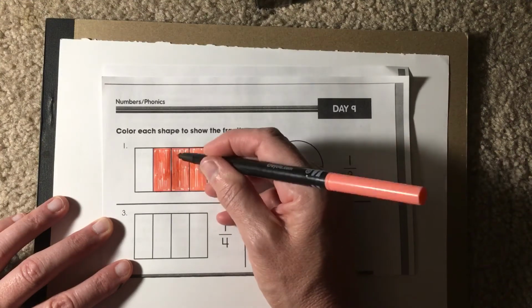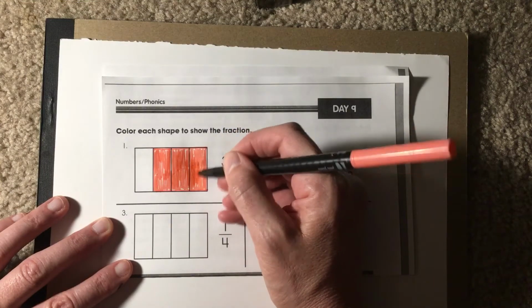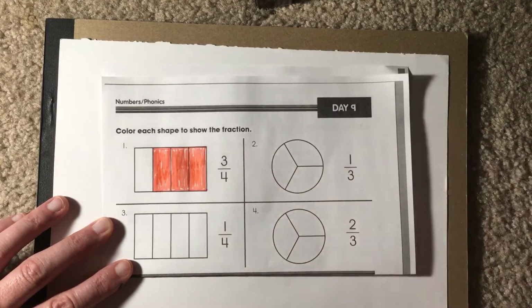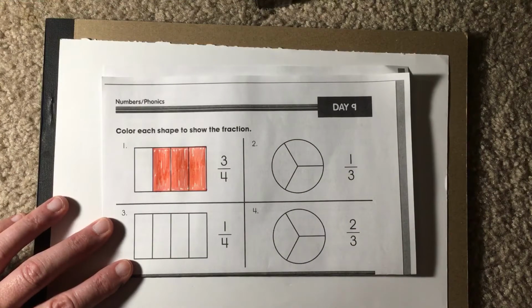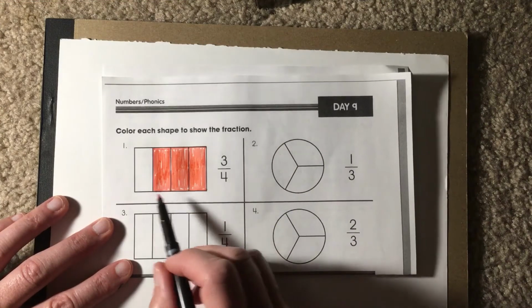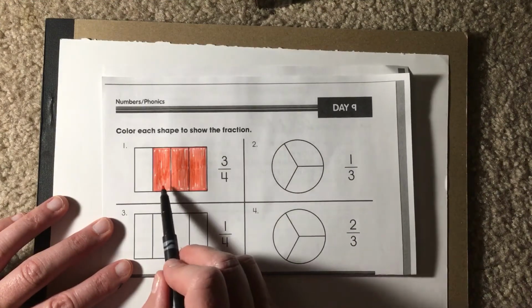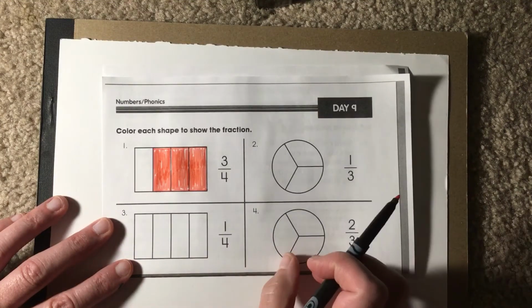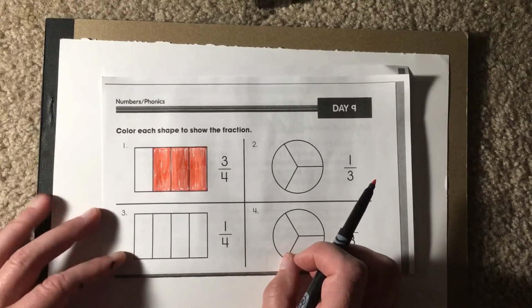There we go. I just colored 3/4 of the rectangle. 3 of the 4 parts are colored. 3/4.